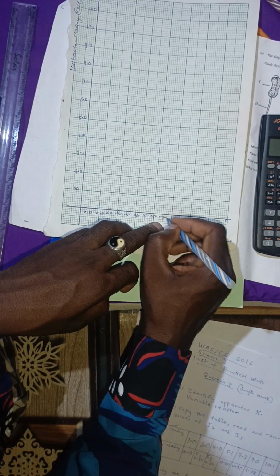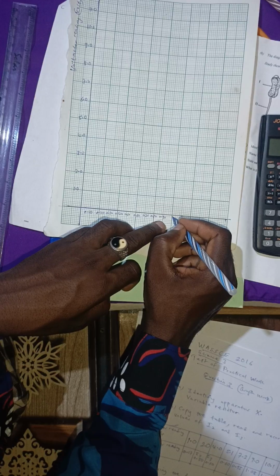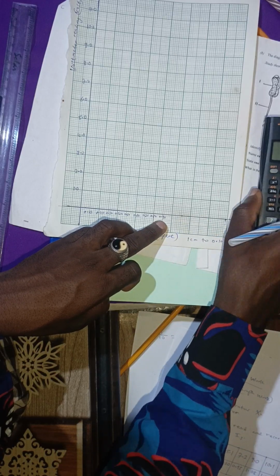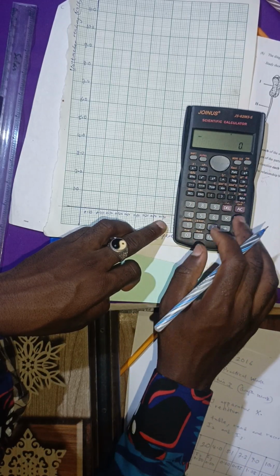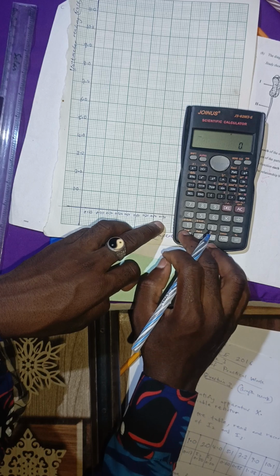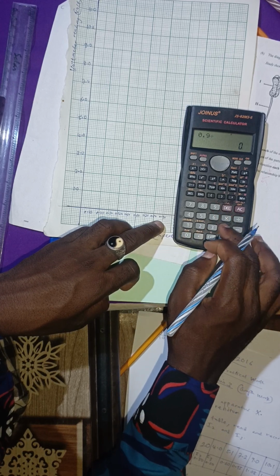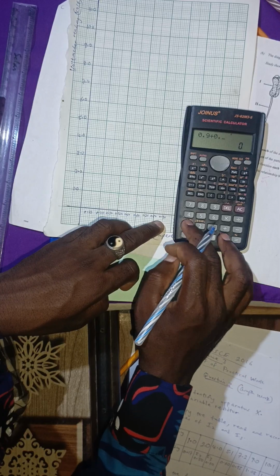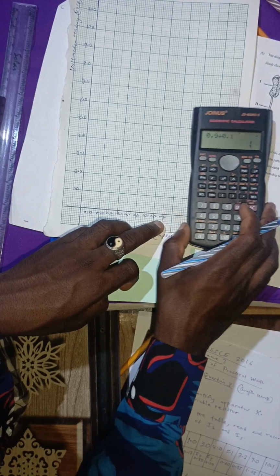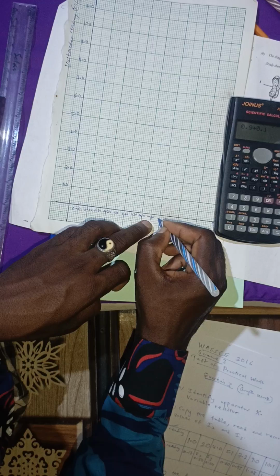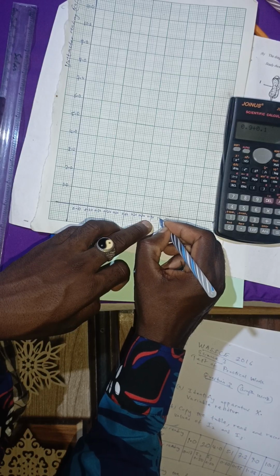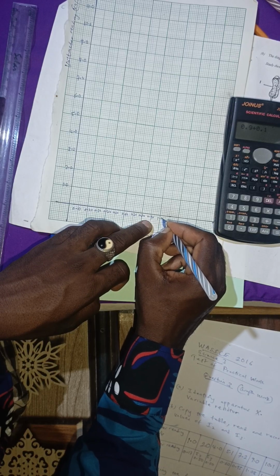Then when you have this, you will have 1. Take note of it: 0.9 plus 0.1, you see what we have? 1. It should be 1.00.